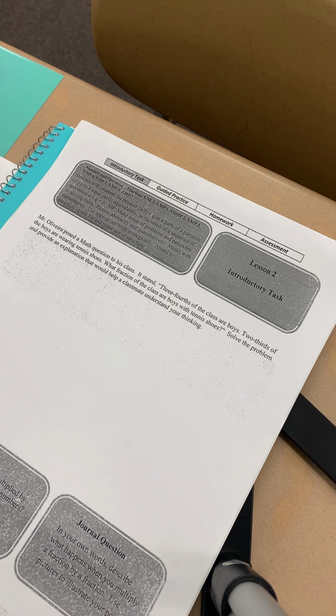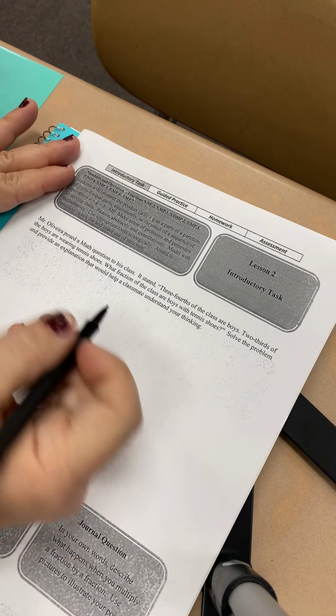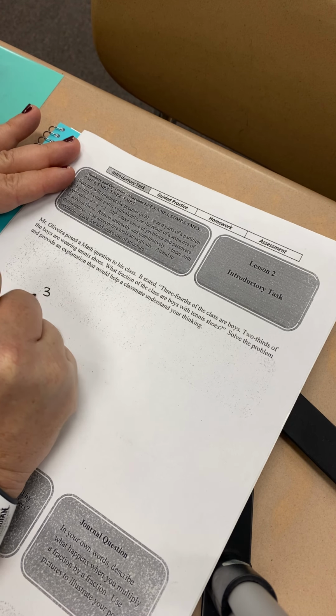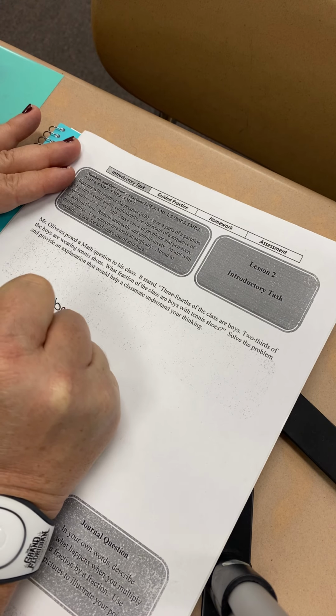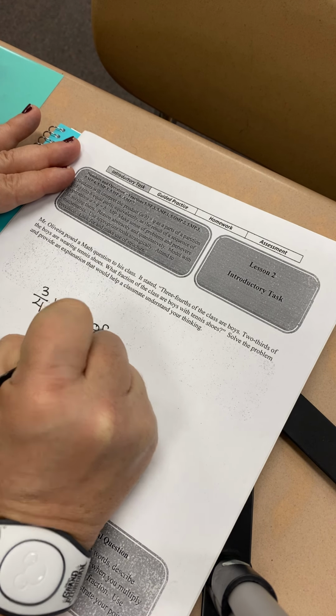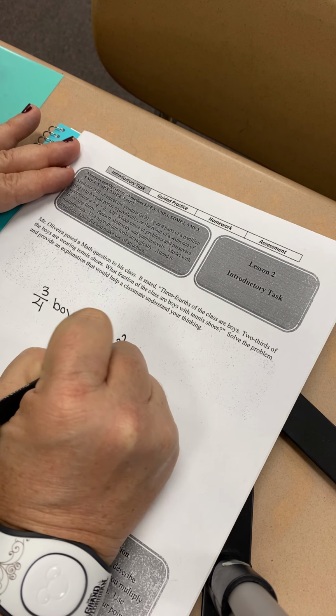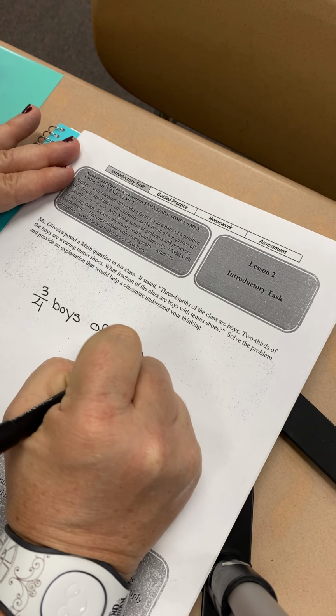It says, Mr. Oliveria posed a math question to his class. It stated 3/4 of the class are boys. 2/3 of the boys are wearing tennis shoes. What fraction of the class are boys with tennis shoes? Solve the problem and provide an explanation. So here we go. In this math class, Mr. Oliveria's, 3/4 of the class are boys. And of them, 2/3 are wearing tennis shoes.